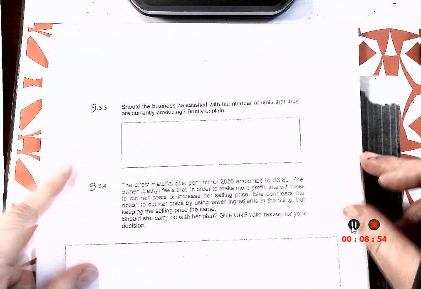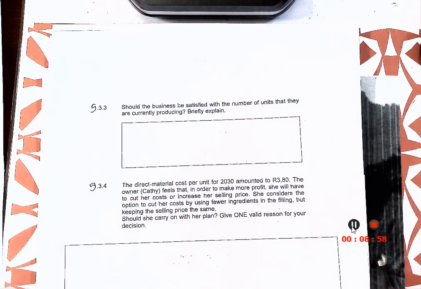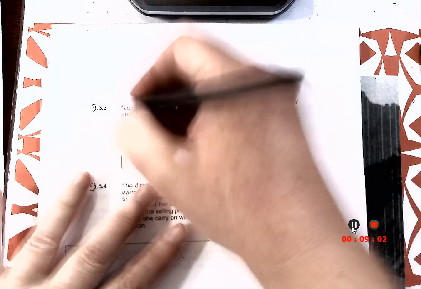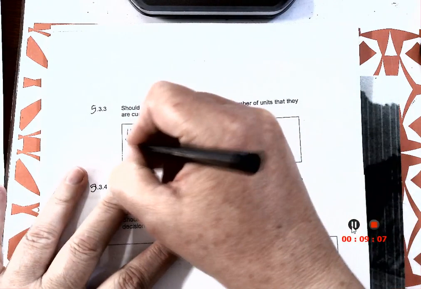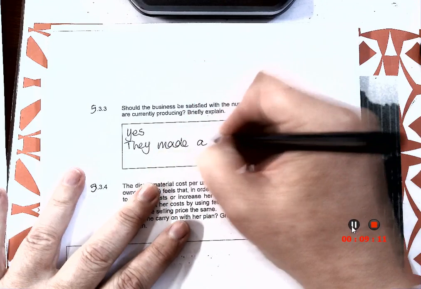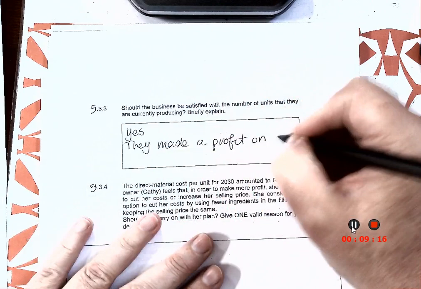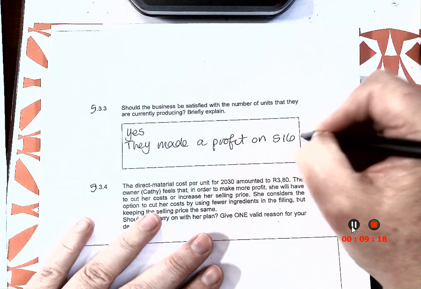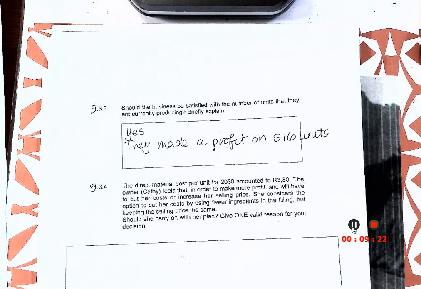should the business be satisfied with the number of units they are currently producing? No. So, you can say yes. You can say yes. Then you would say, they made a profit on 516 units. Remember, you always get the difference between the production and the break-even.